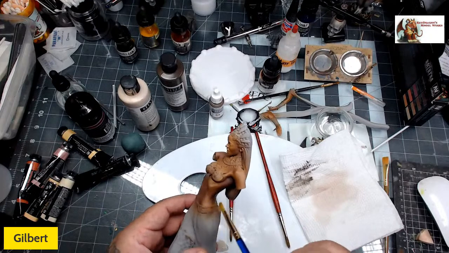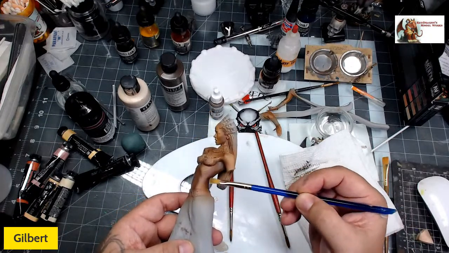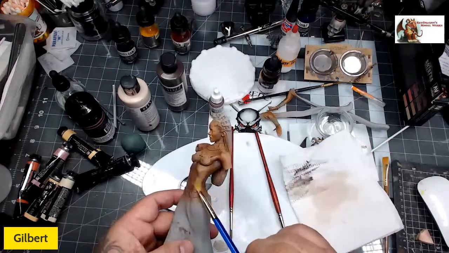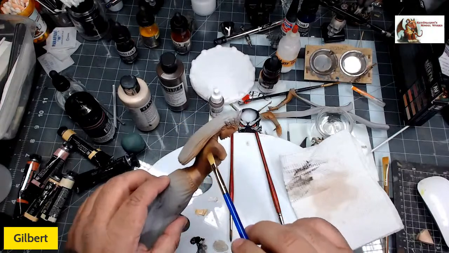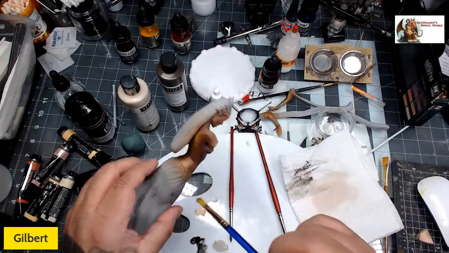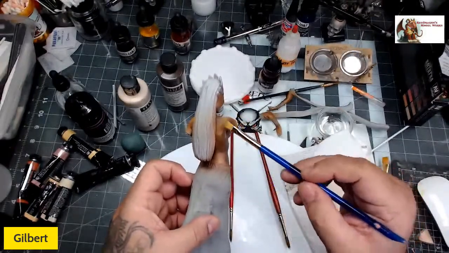Once I get all that in, I'll start feathering it. I'm trying not to mess up those highlights I got there. So you see, I'm just working it in there, leaving some of those highlights. Just like so.